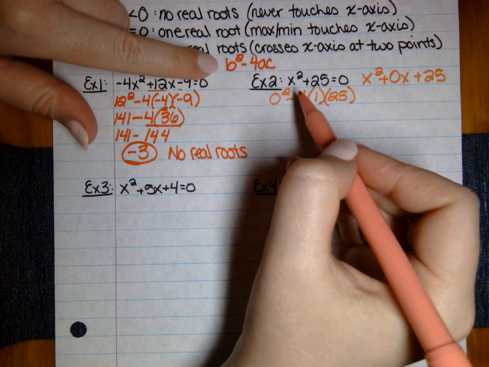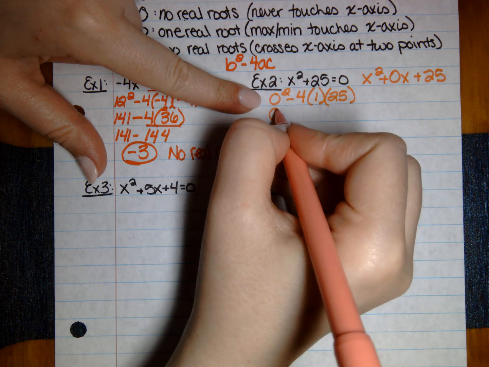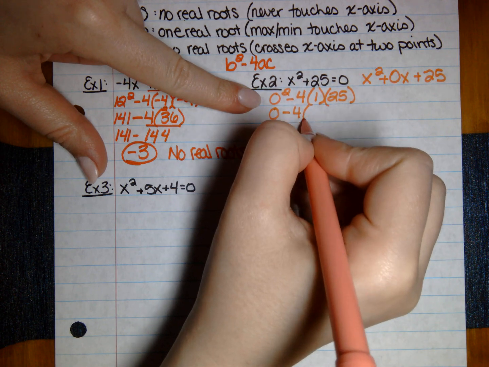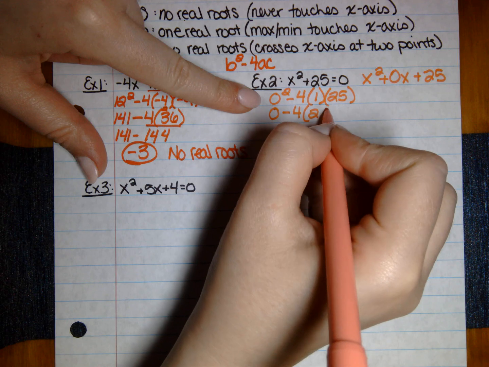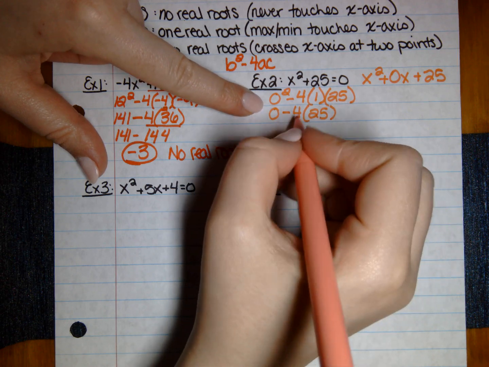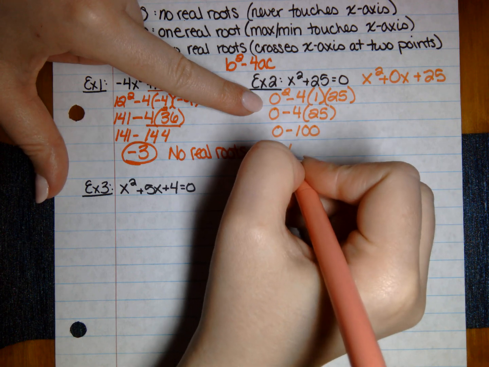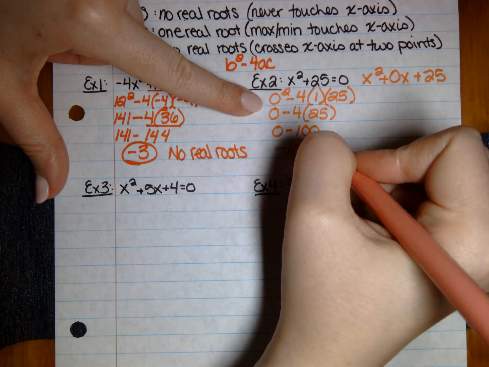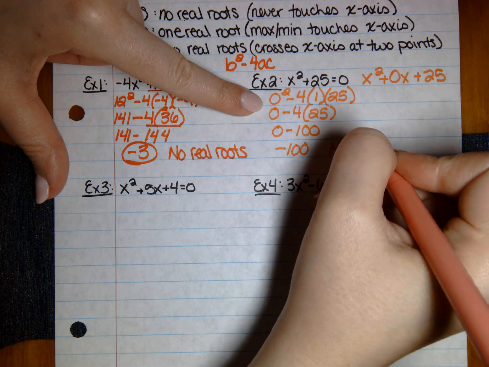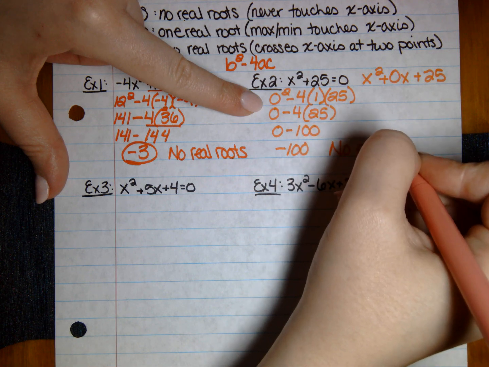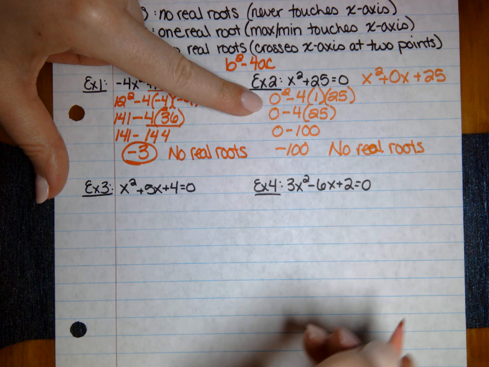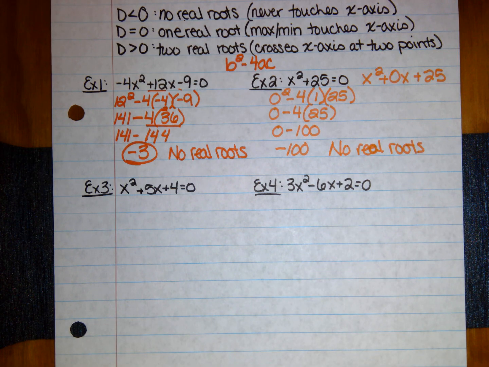So again, order of operations, 0 times 0 is going to give me 0. Subtract 4 times 1 times 25, which is 100. So I'm going to have 0 minus 100, which gives me negative 100, which again means that I'm going to have no real roots. My graph is not going to touch my x-axis at all.